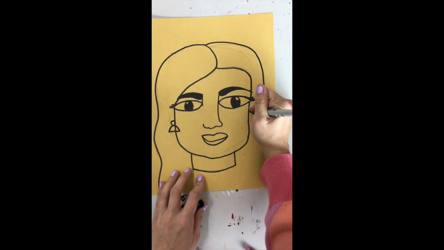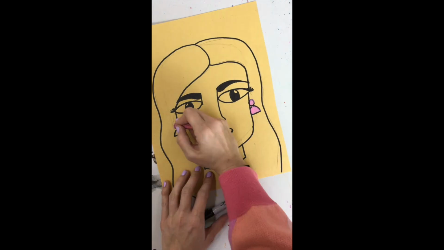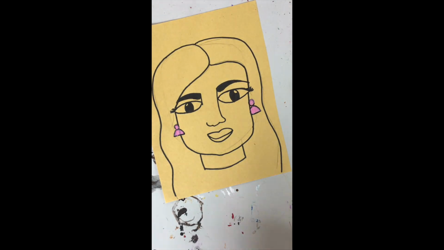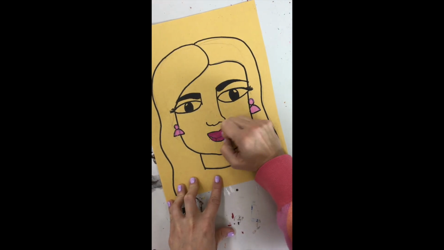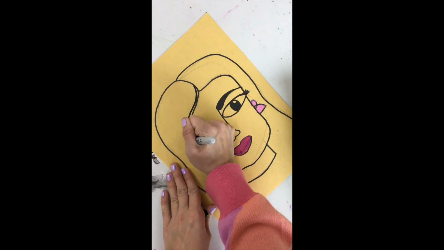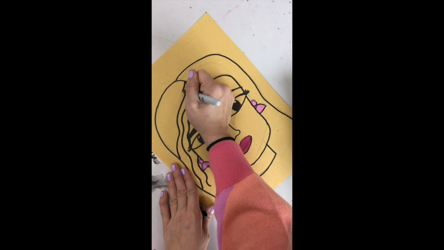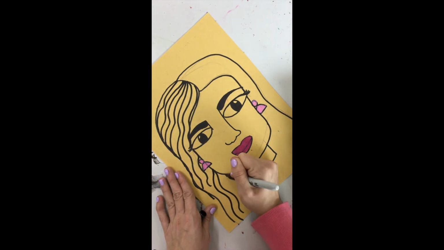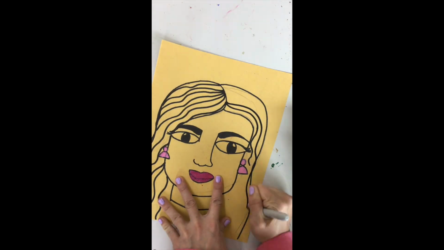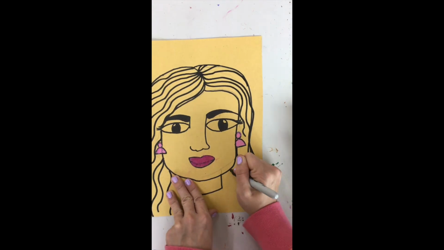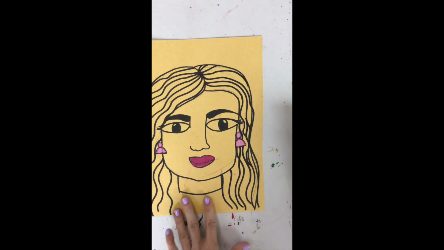Color in any small details such as the accessories like earrings, the lips, with oil pastel. Then we will leave the skin tone the color of the paper, and then you will take a Sharpie to add texture or patterns to the hair as you see me doing here.